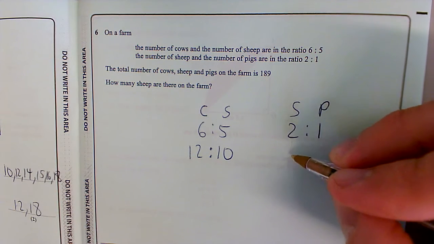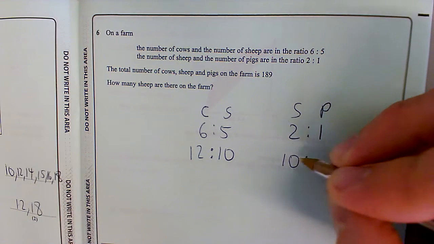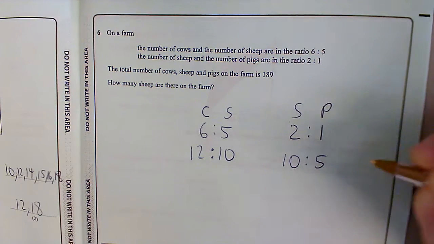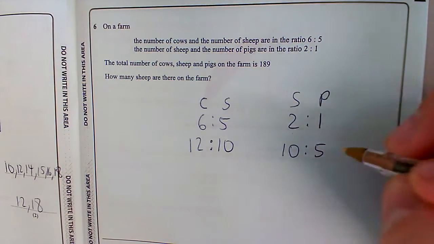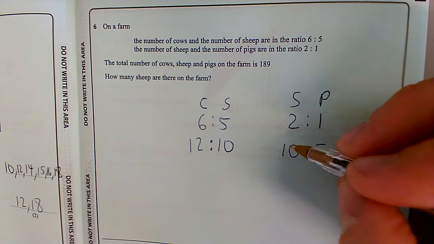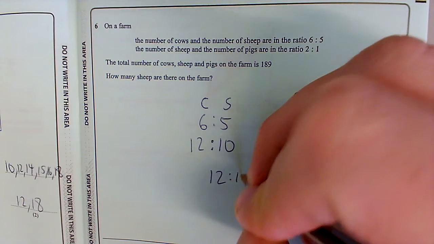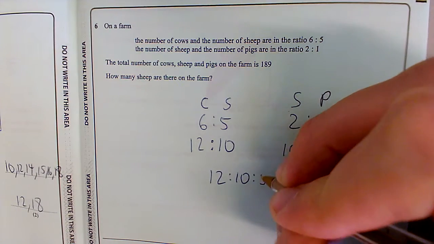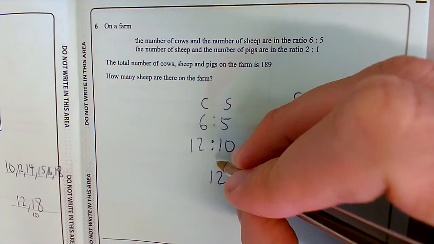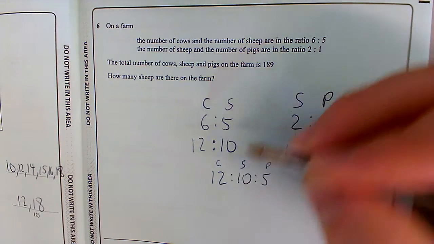And if I times both of these through by 5, that means for every 10 sheep we've got 5 pigs. And the benefit of doing the ratios like this is you can now say for every 10 sheep you've got 12 cows. For every 10 sheep you've got 5 pigs. So I can combine these now and say for every 10 sheep I would have 12 cows and 5 pigs. So you've got it as a single ratio.